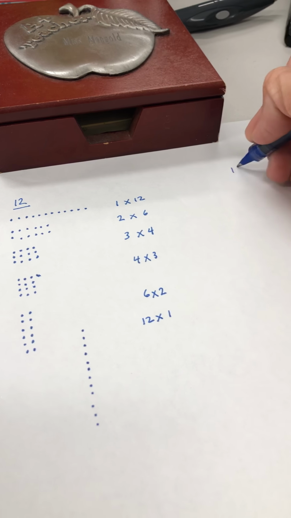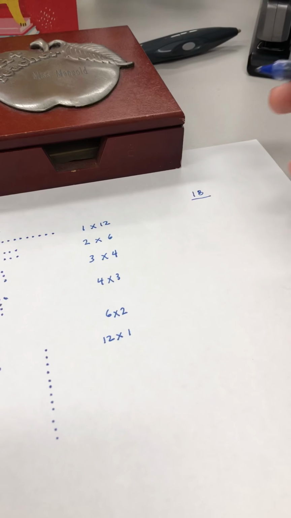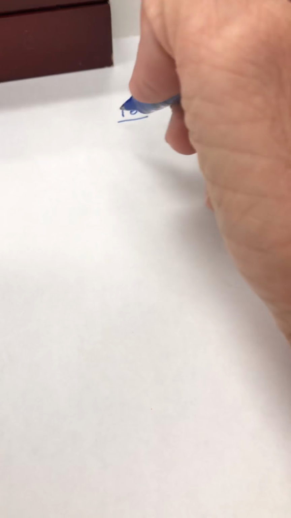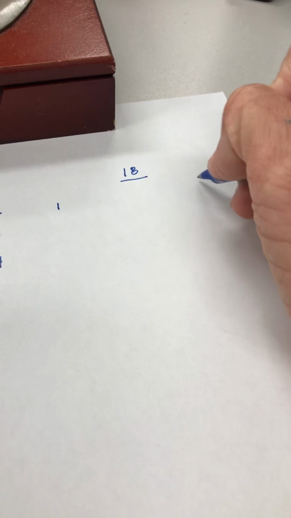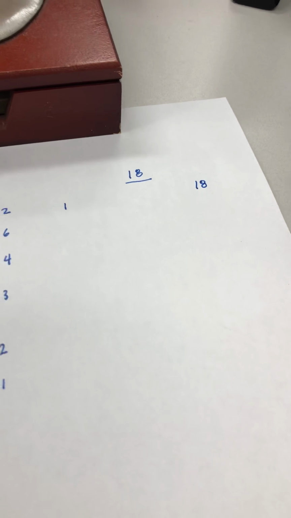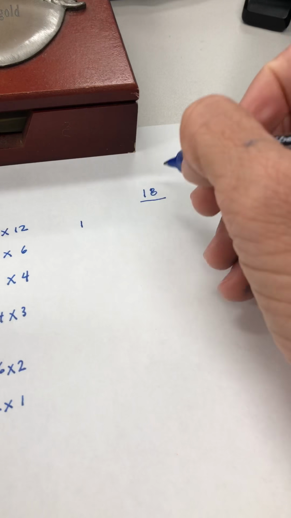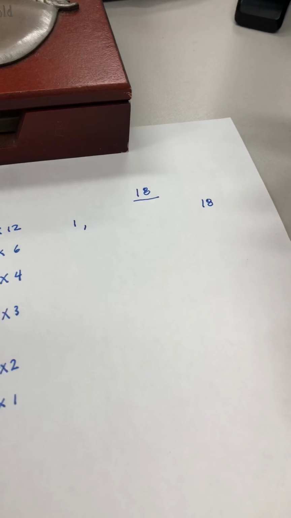So if I were to work with 18, we like them to always start with the smallest and the largest, and if they do this in a systematic way, then they're less likely to leave out some factors. So instead of just saying, oh, I know that 3 times 6 is 18, yes, that's a factor pair, but let's start systematically with the smallest, and we're going to pair it with the largest. So 1 with 18. Then I'm going to think 1 times 18 would be 18, and this is always the one that's the easiest to remember and often the one that's forgotten.